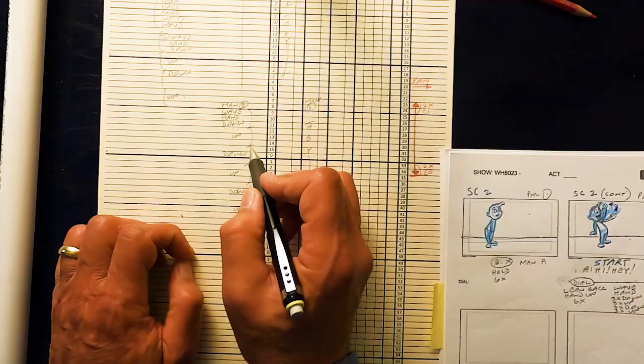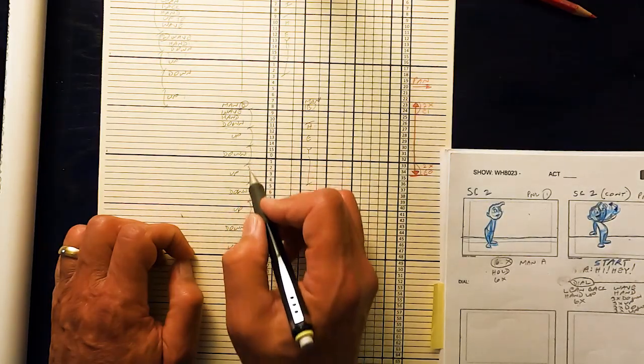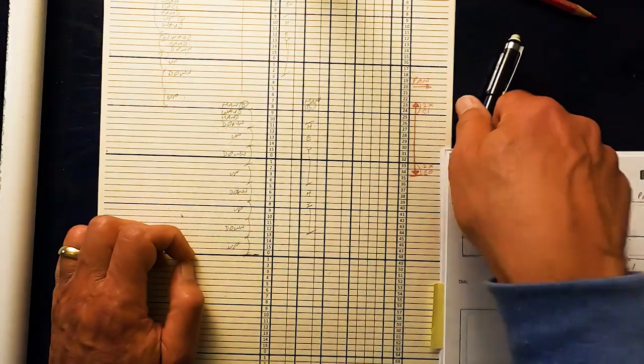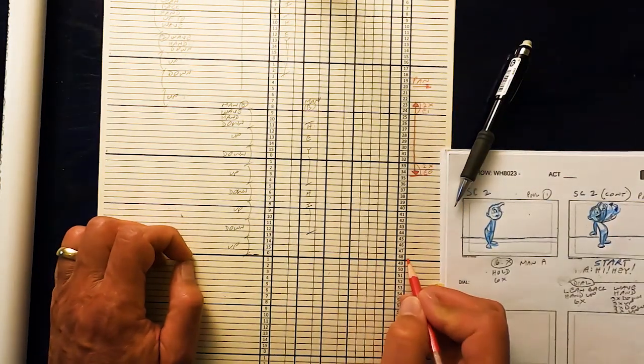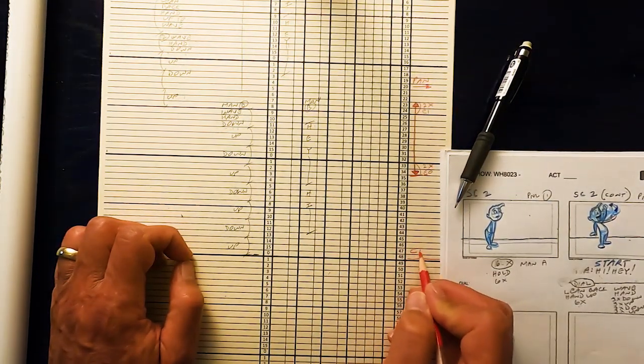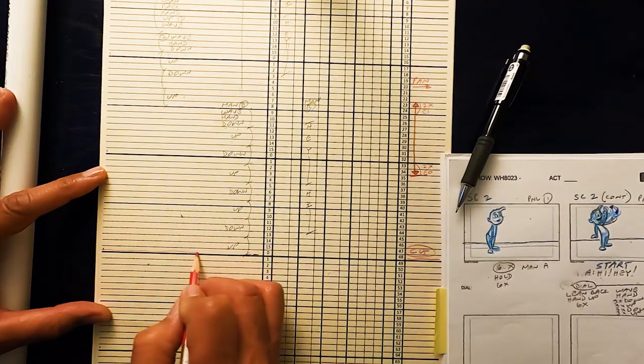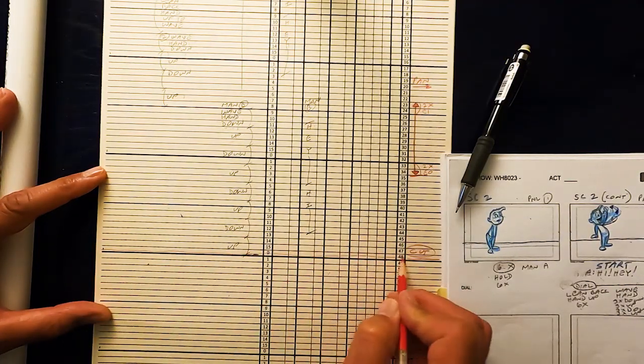He's already in motion, waving his hand up and down, up and down. And I just continued it up and down to the end of the shot here. This will be the scene cut. Across here. And then you would draw a line right across like that.